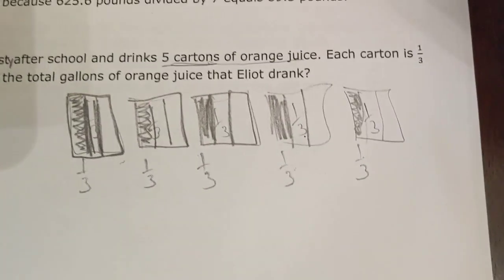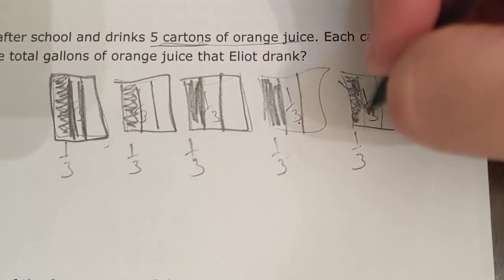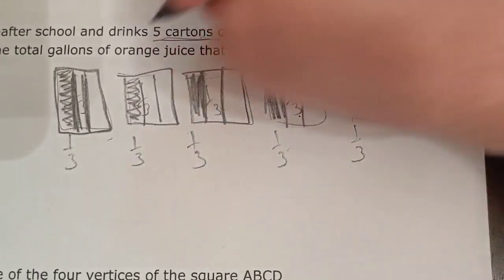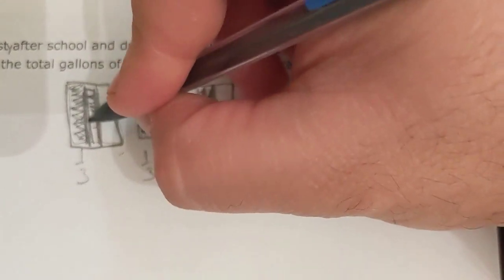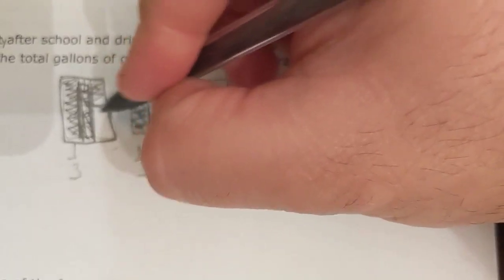Remember, when we have a model like this, you can just regroup. For example, this one over here, we can cross it out and say, you know what, that third can be put on this gallon right here. Now we have 2/3 of a gallon. This one right here can be moved over here, and now we have 3/3 of a gallon, which is 1 whole gallon.